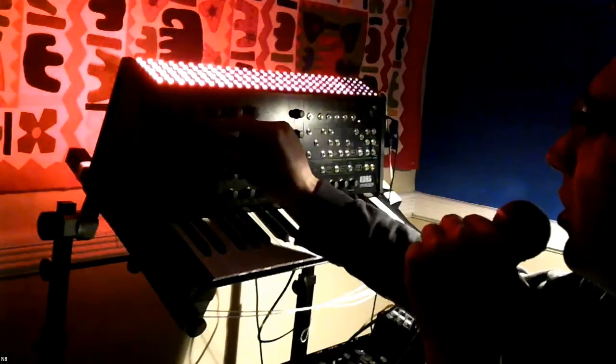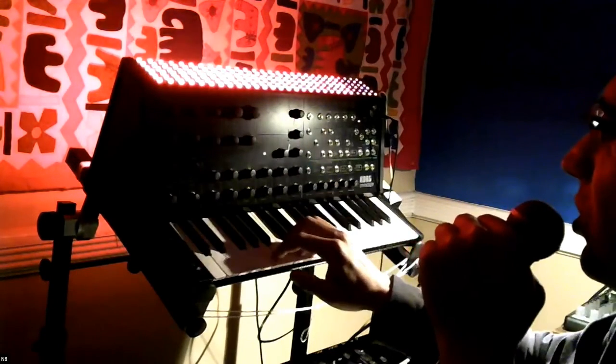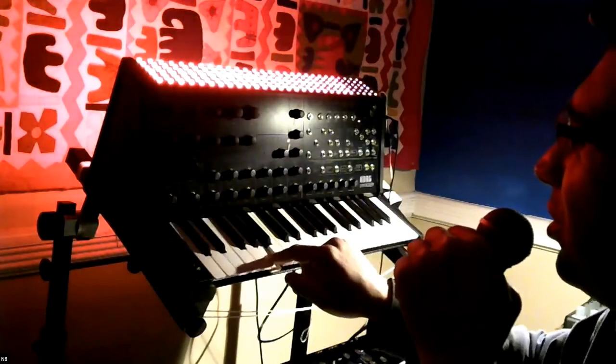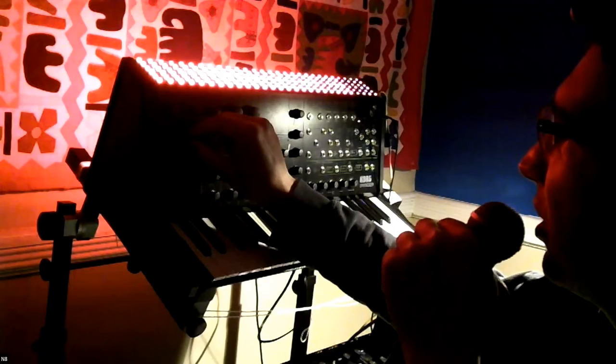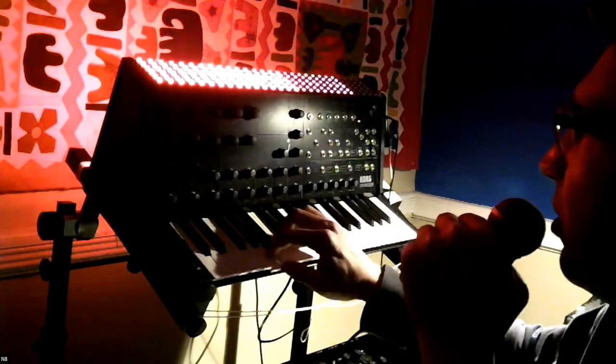If I turn on another oscillator, you can hear that's pretty in tune. But if I shift it out of tune, you can hear those beats. And you can see the beats.